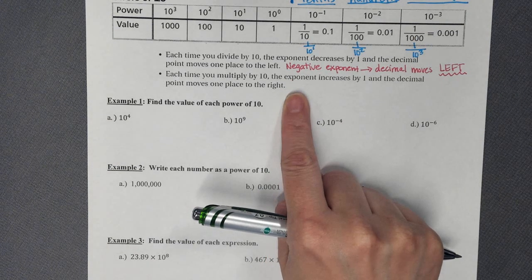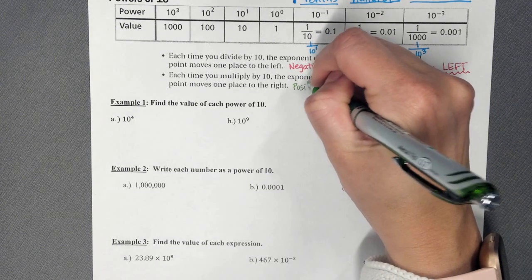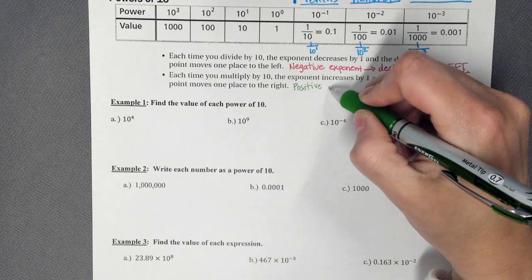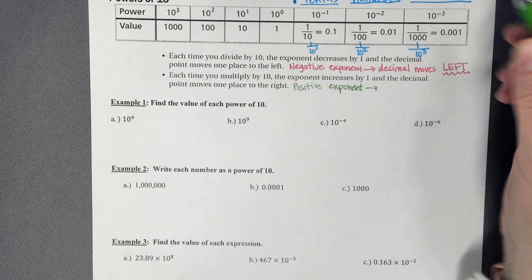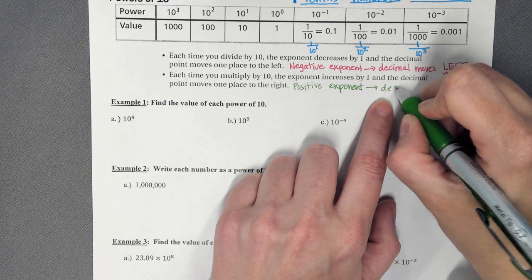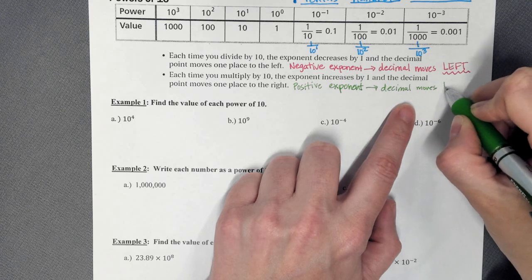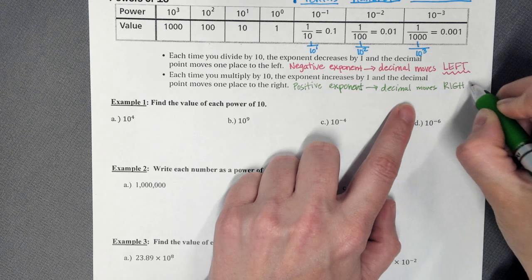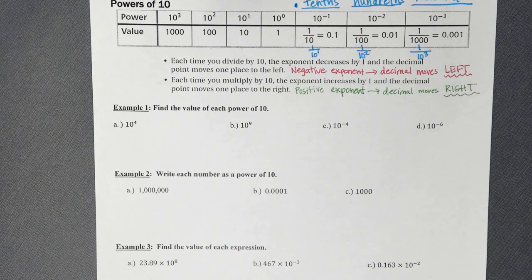What's the other type of exponent? Positive, yeah? So if it's a positive exponent, that's when you're going to move to the right. Right now we're just going over the rules so that when we get to the problems, we'll be able to do those.